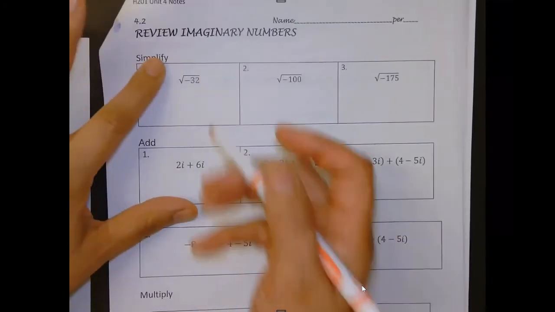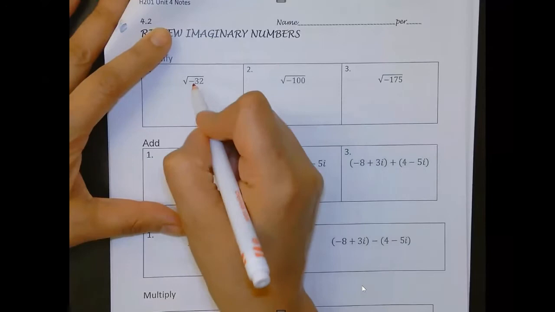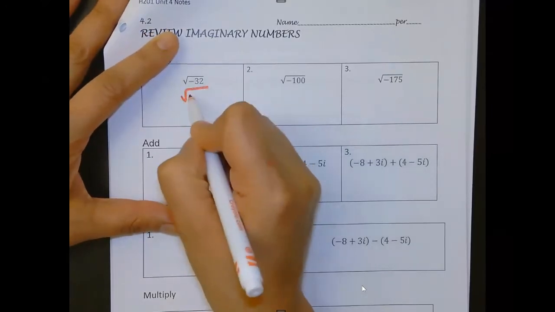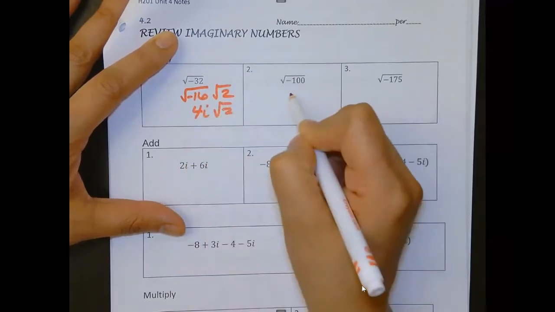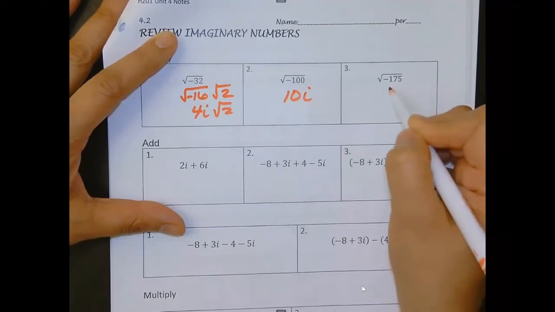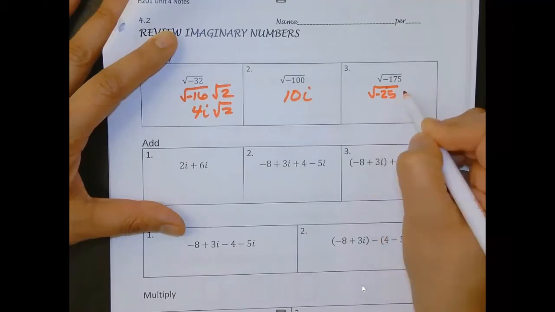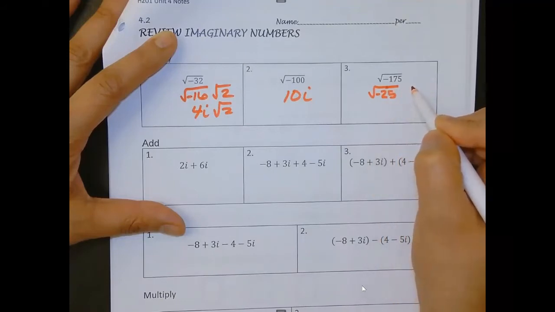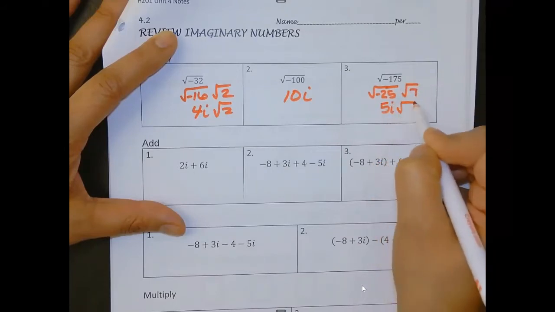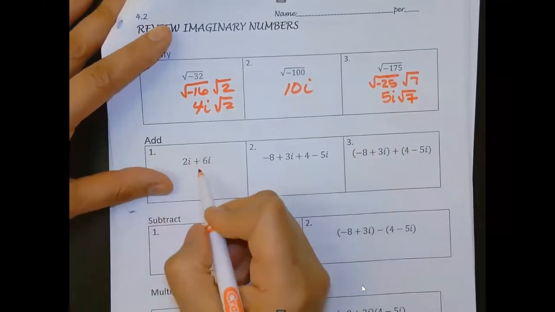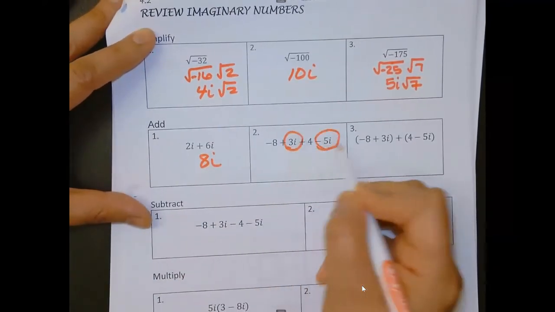Let's go through these. So square root of negative 32. Or if you want to just mute myself while you just kind of see the work so you don't have to hear me. So this is the square root of, fastest way is negative 16 and 2, which is 4i root 2. 10i. 175 is going to be square root of negative 25 and 7, so it's 5i root 7. Add these. So 2i and 6i is just going to be 8i. Combine your like terms. Take the sign in front of it.